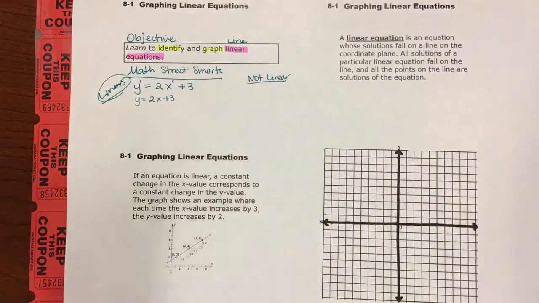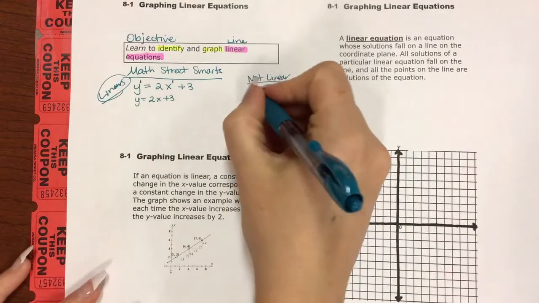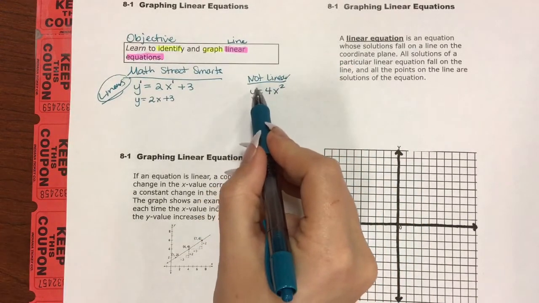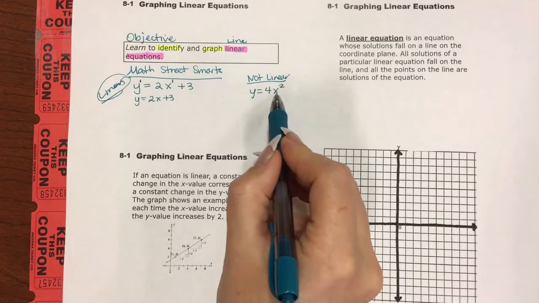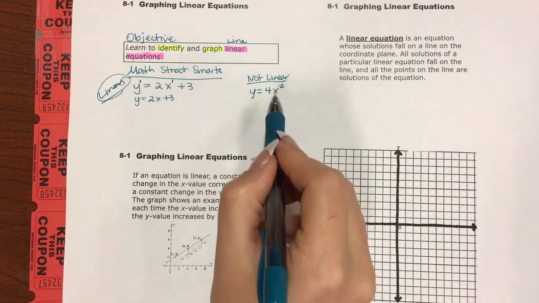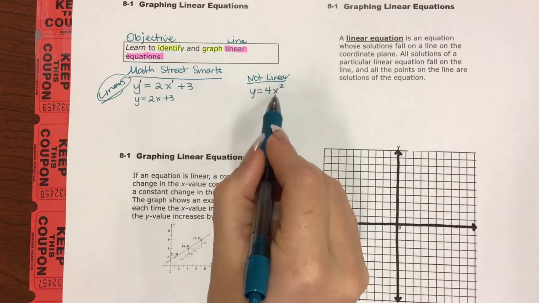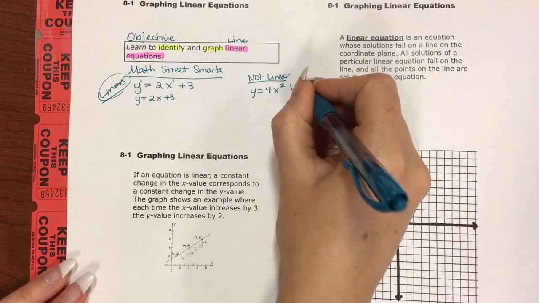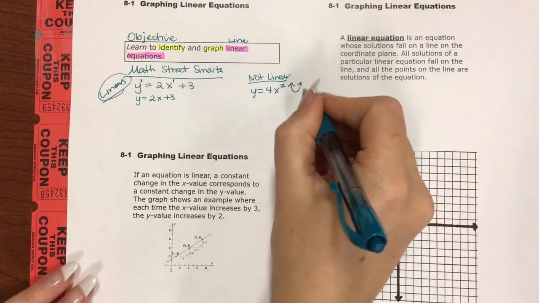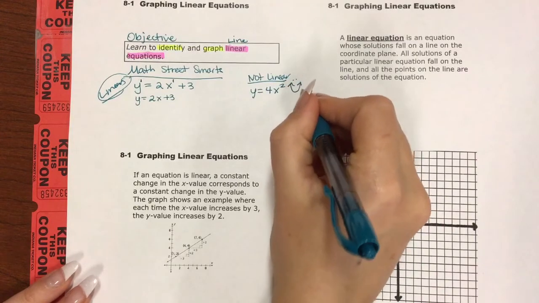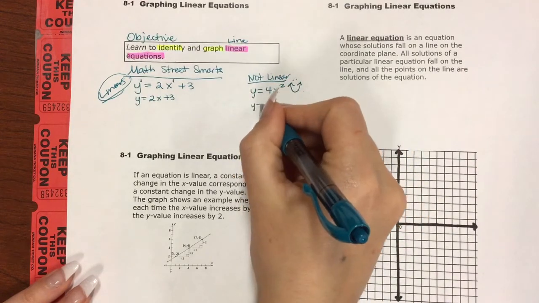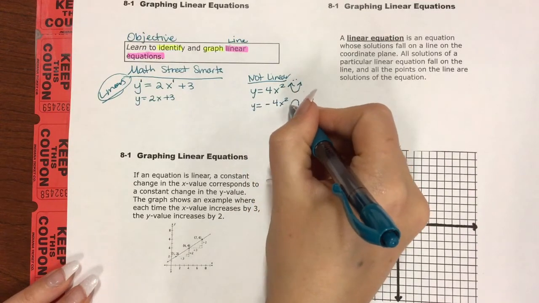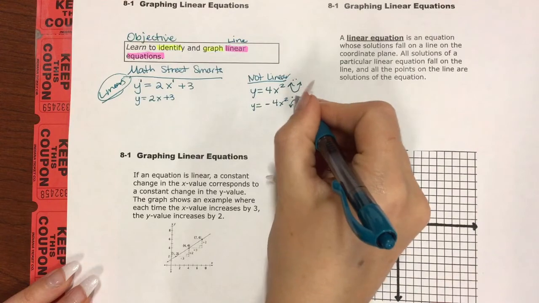Some things that are not linear would be something like this: y equals 4x squared. Now, y does not have an exponent, which means there's a 1 there, but x has an exponent of 2. So this is not linear. Whenever you have an x that is squared, it has this type of U shape. It's either a happy face if you put 2 eyes on it, or a frowny face if it was something like negative 4x squared. It would just be frowny. They're called parabolas.